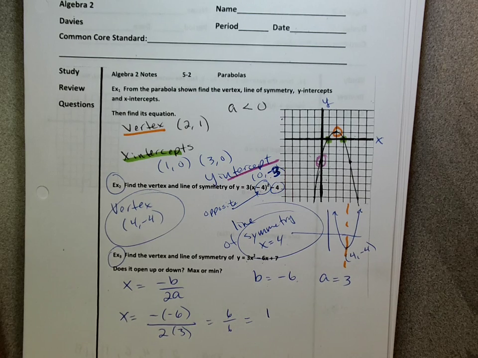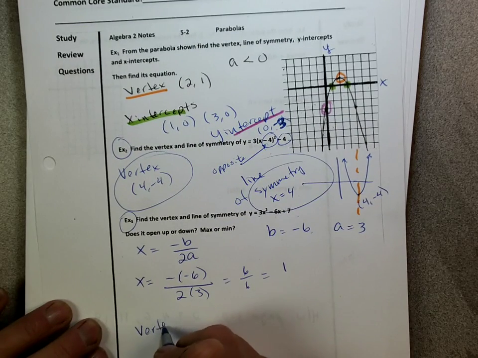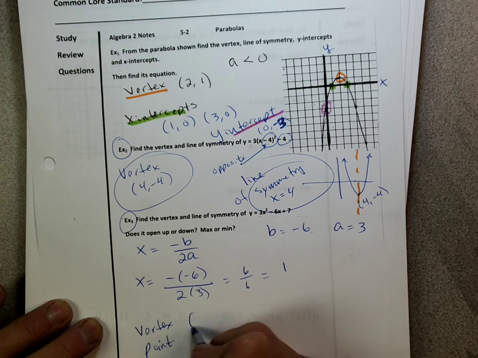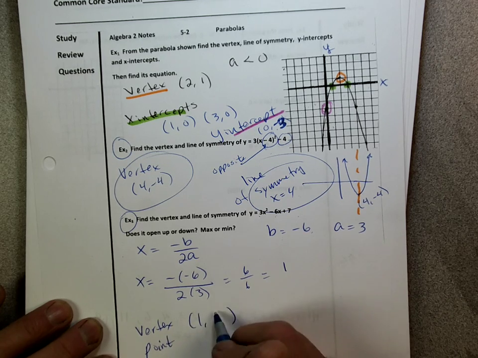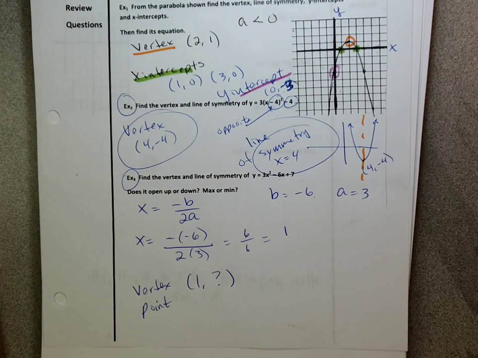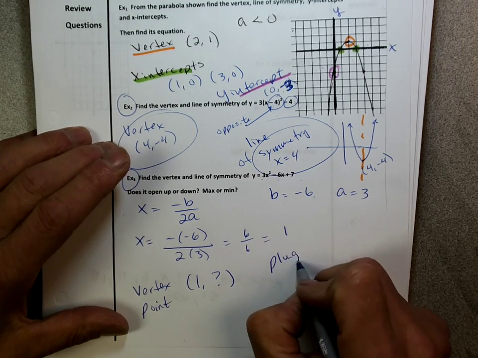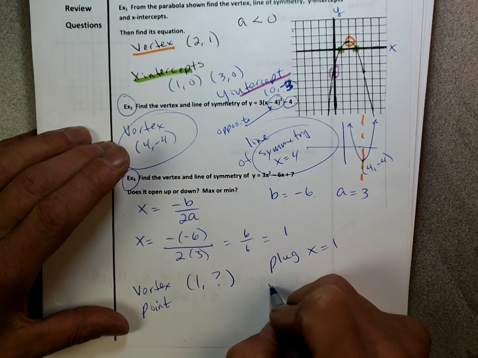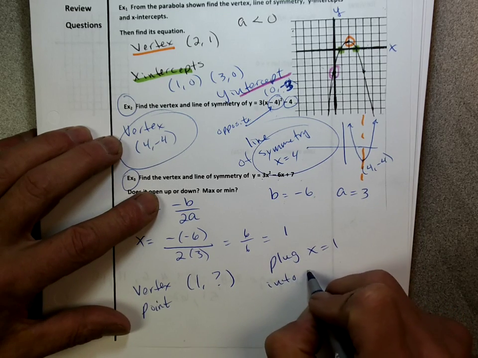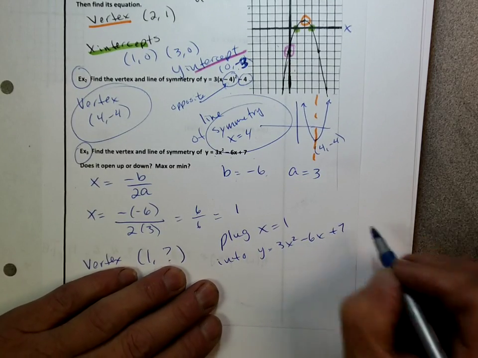Now, a vertex is a point. 1 is only half the answer. The vertex is a point, and what we have is 1, something, right? We don't know what the y value is, but to get the y value, it's really simple. We're going to plug it in. We're going to plug x equals 1 into our y equals 3x squared minus 6x plus 7. That's how we get it.